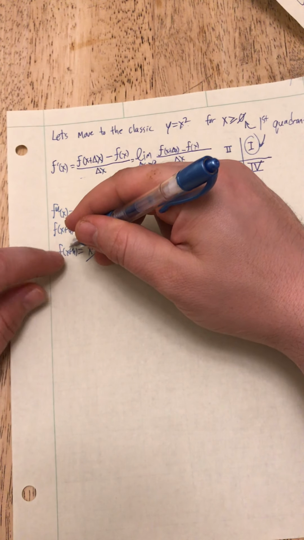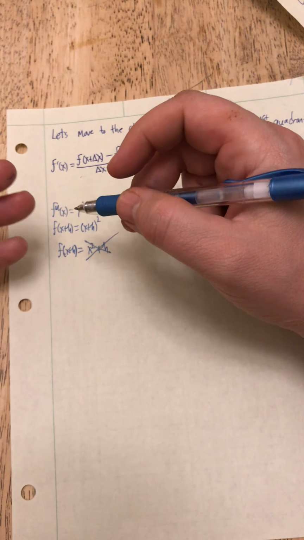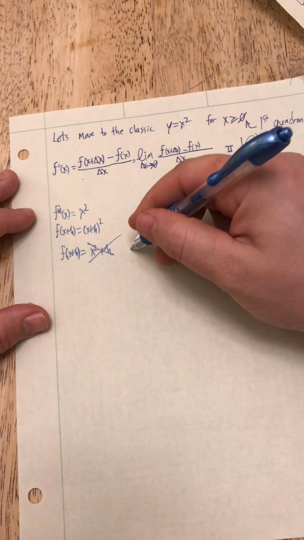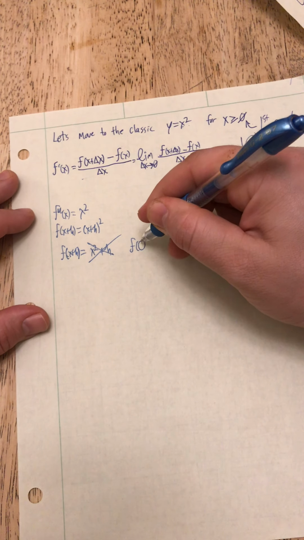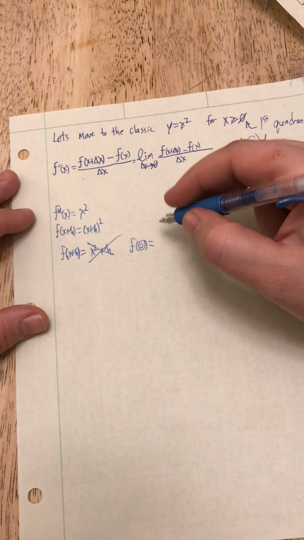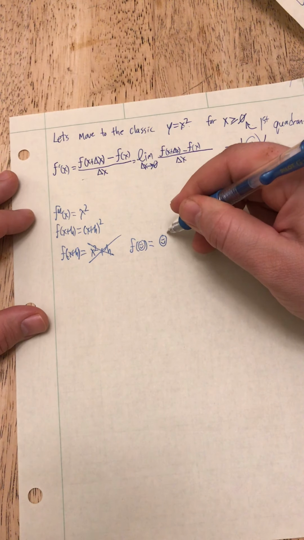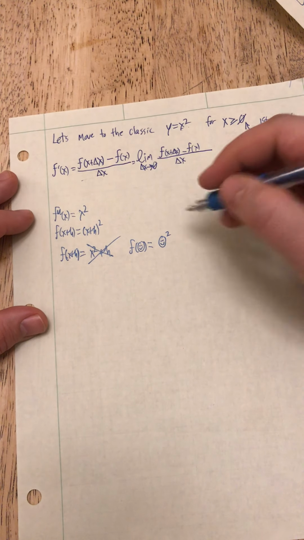So, what this little bracket right here means is that you're applying, let's keep it simple, I can make this f of smiley face. All right, f of smiley face. Well, that's a function of the smiley face. So this would become smiley face squared. That's all it would be.